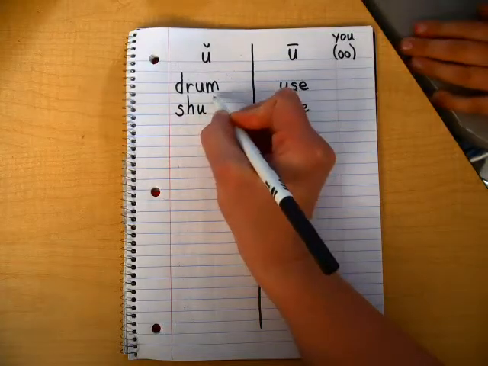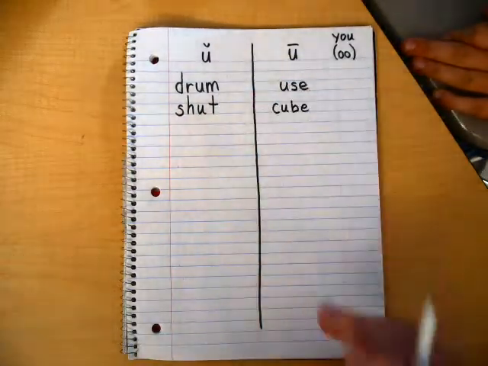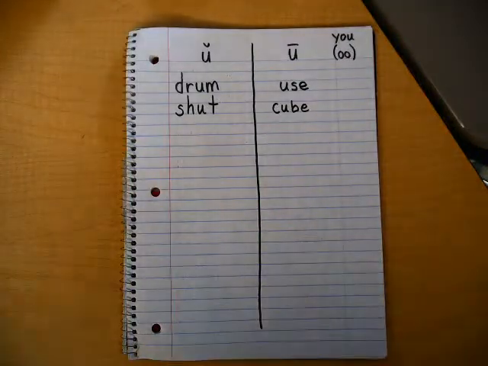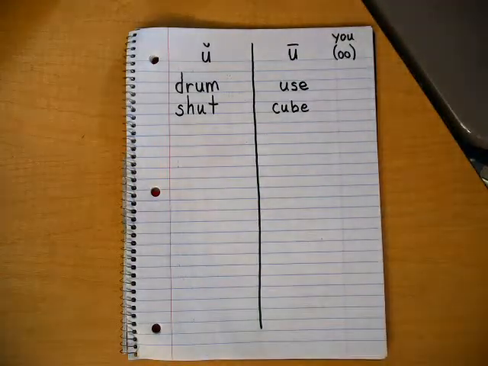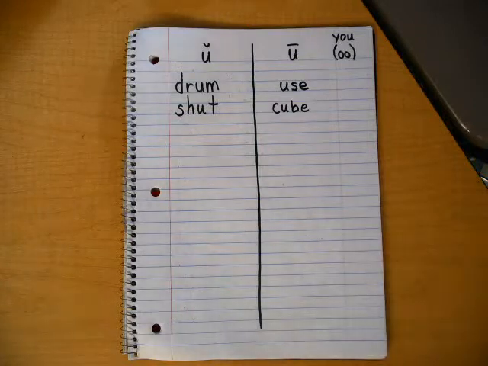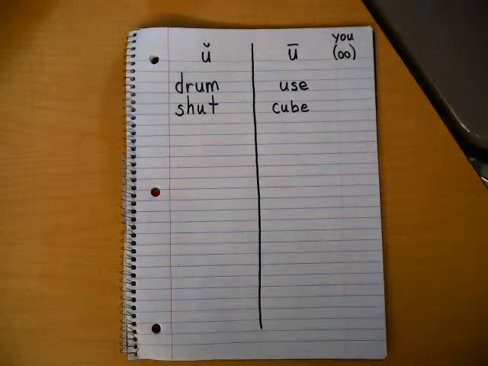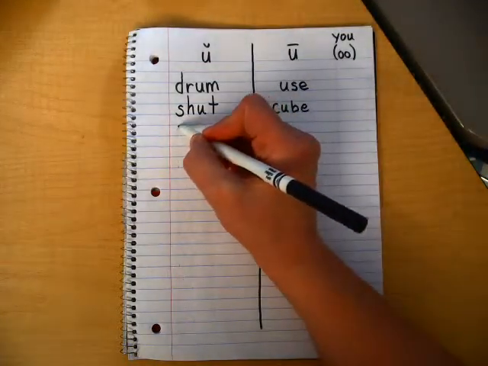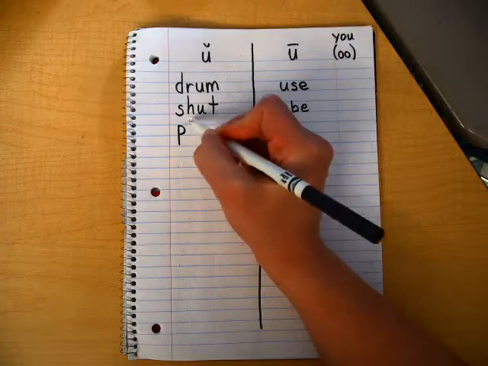Alright, your next word is plus. Does that sound like drum, or does it sound like use? Plus. Plus, drum. Plus, use. Can you hear the vowel sound in plus? If you hear it, you should put it right over here, under drum and shut.